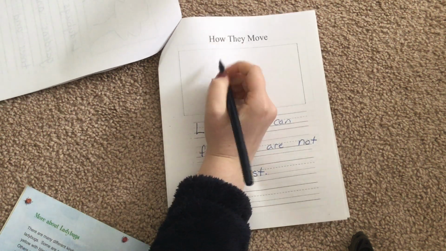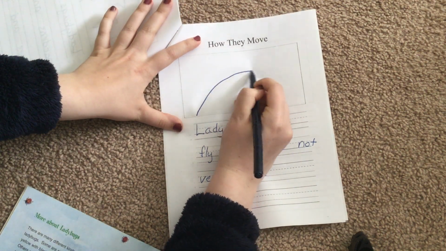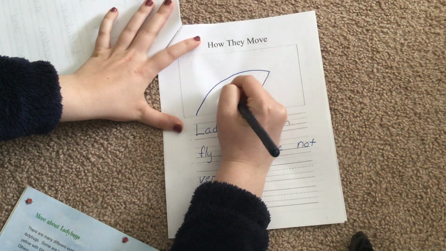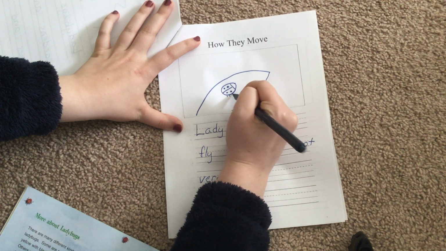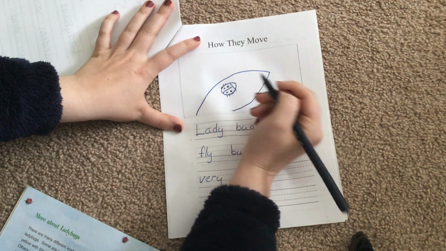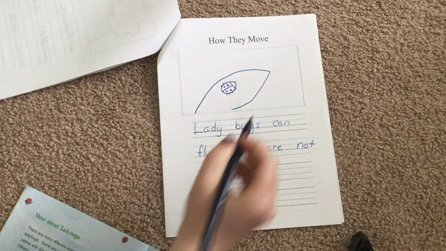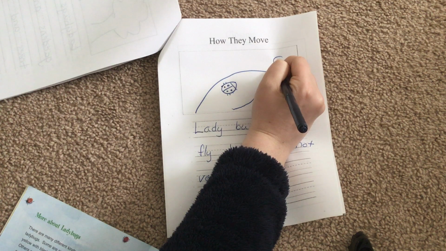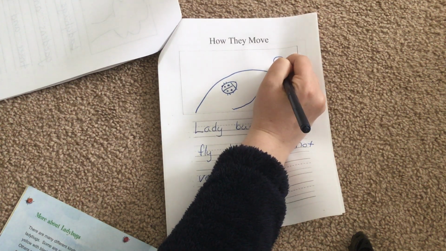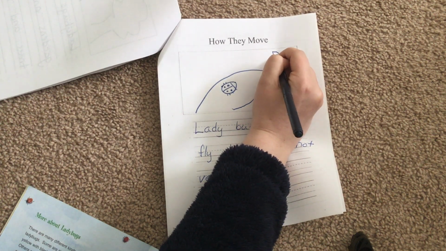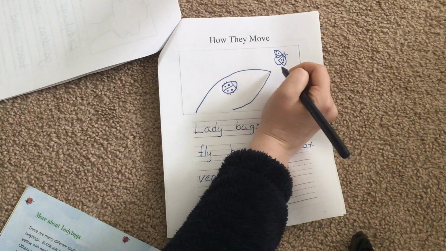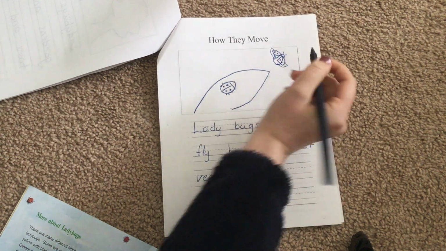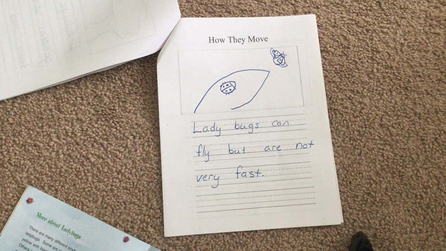So let's see, we can do a ladybug. Well, this will be a leaf. My ladybug will be on the leaf, and he's going to be crawling on that leaf. I could also draw another ladybug that is up in the air, and he's got his wing covers open. And he is flying. So in this picture, I'm showing that they can either crawl on their legs or they can fly.